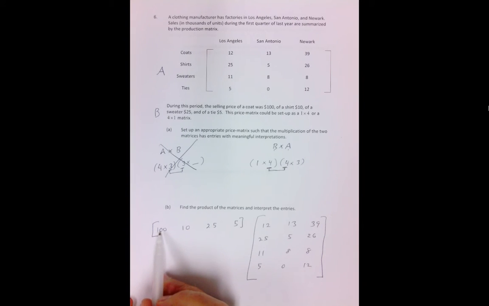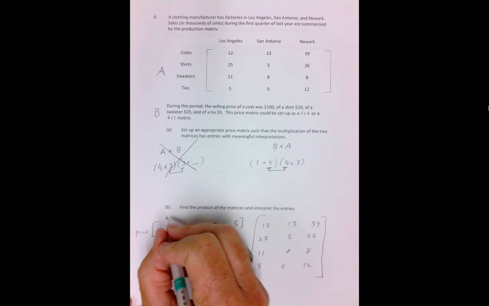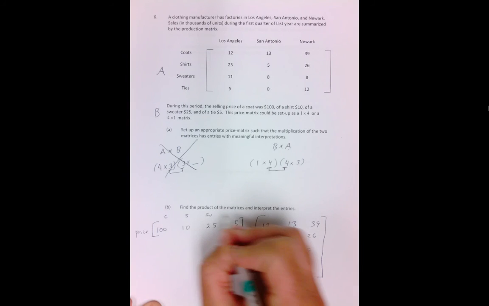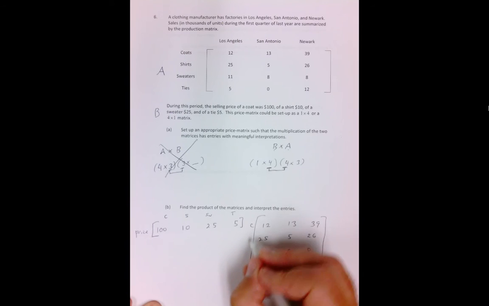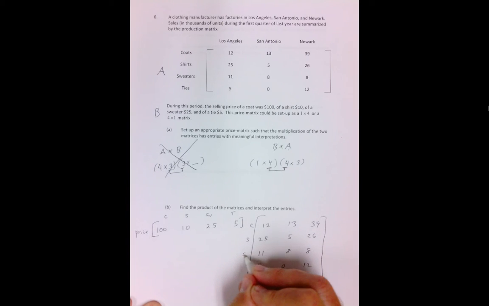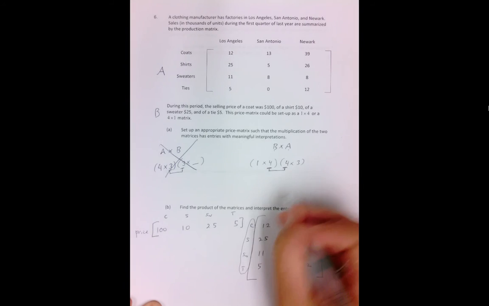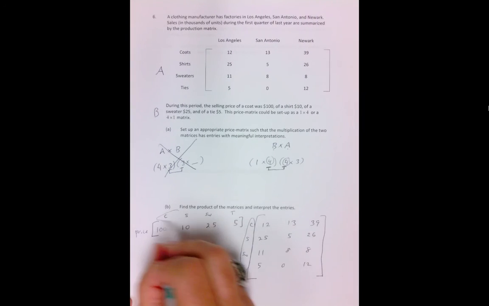So what happens is my row is the price, my columns are the coat, the shirt, the sweater, and the tie. Notice that I have coat, shirt, sweater, and tie. So not only do we have the same number in the 4 and the 4, these things are measuring the same thing, which they have to for us to have a meaningful interpretation.